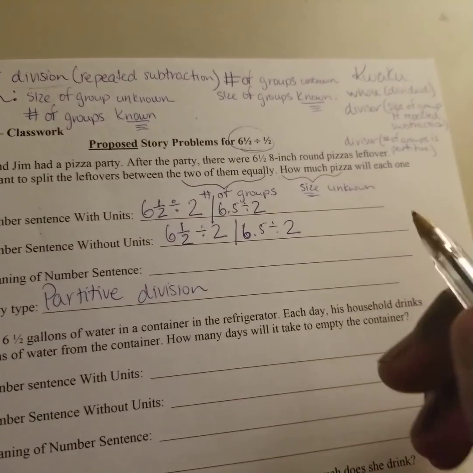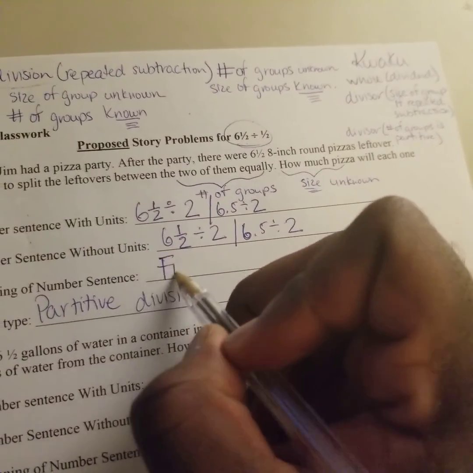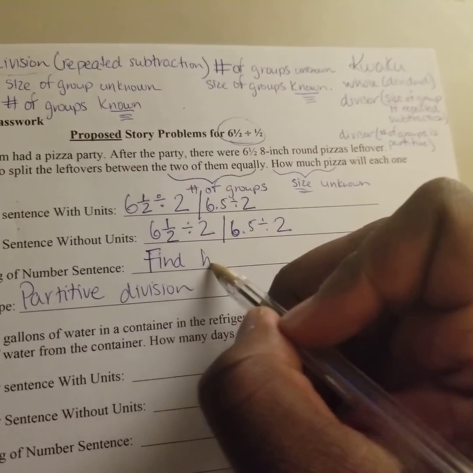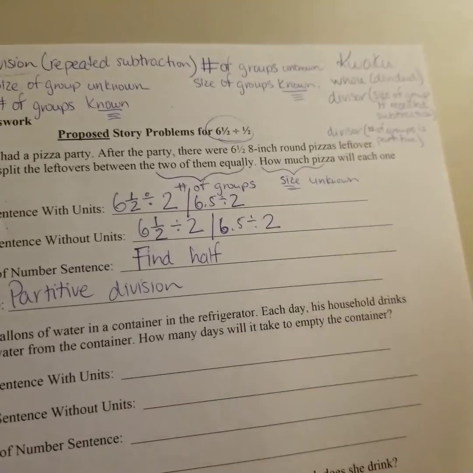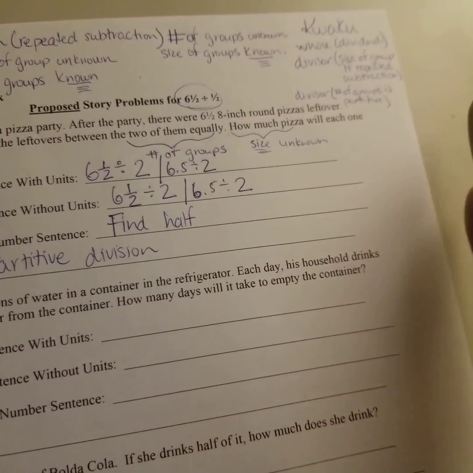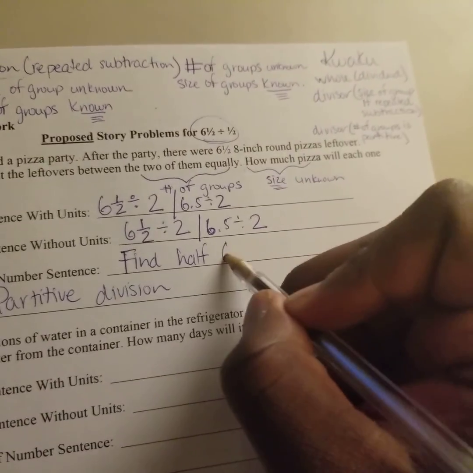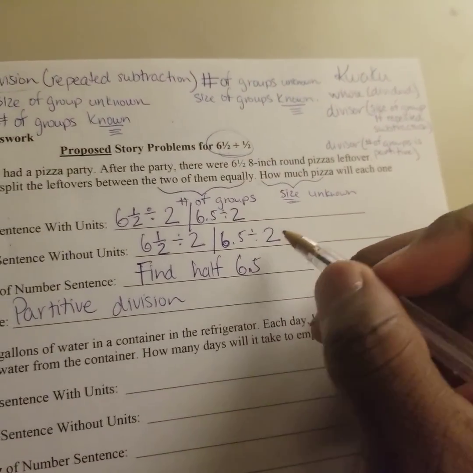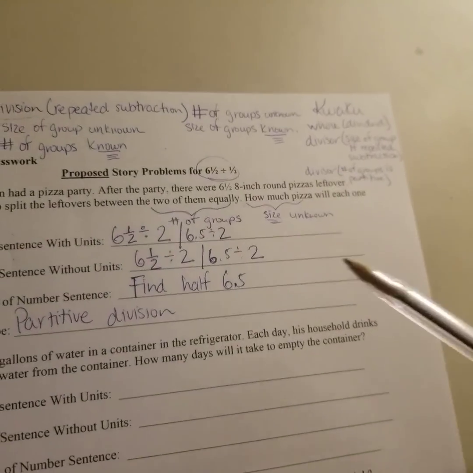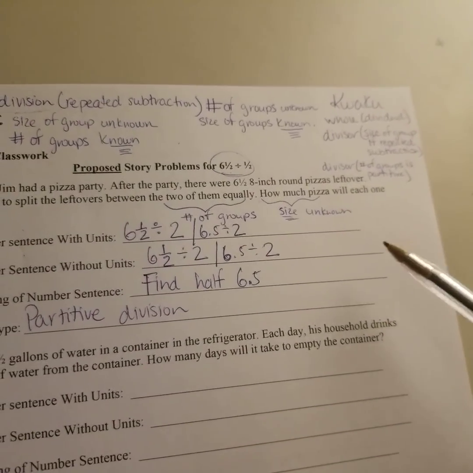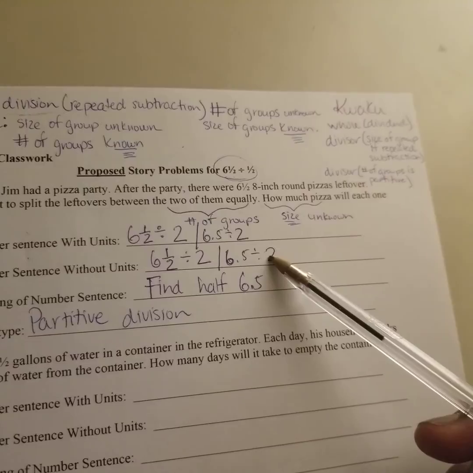So the meaning of this number sentence: we want to find, obviously, half. If I'm splitting something amongst 2 people equally, then I want to find out whatever half of that thing is. Very important: when you want to find half of something, you're not dividing by 1/2, you're actually dividing by 2.